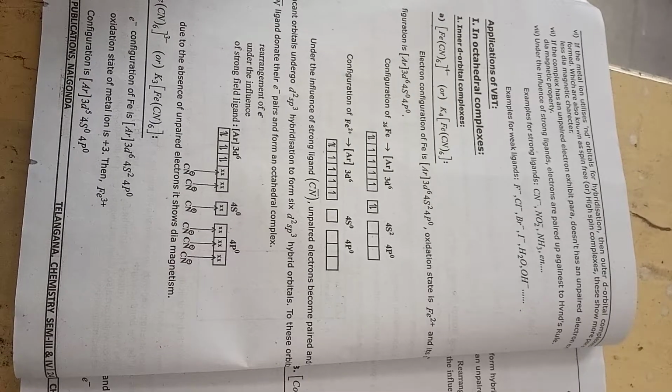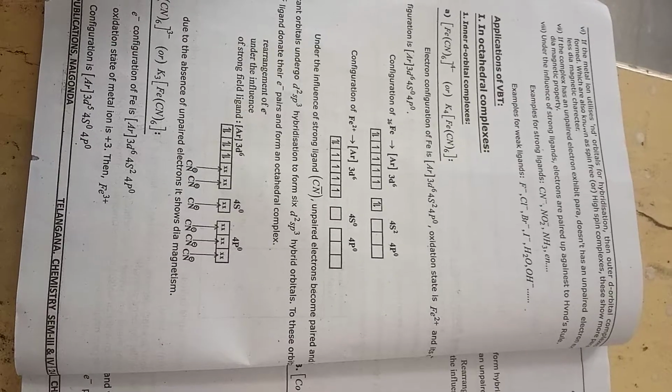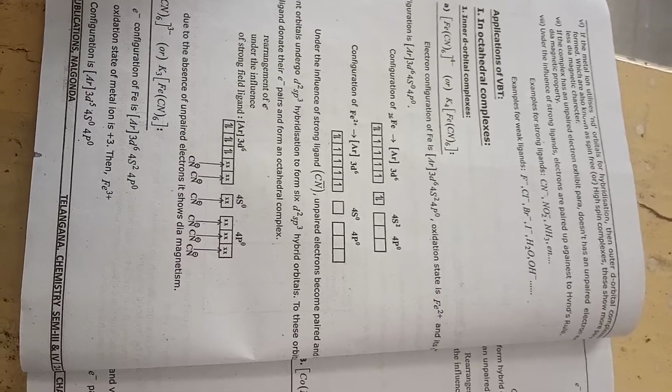Already we know what diamagnetism is and what paramagnetism is. If the complexes show magnetic property, they are known as diamagnetic. If they have less magnetic property, they are known as paramagnetic.